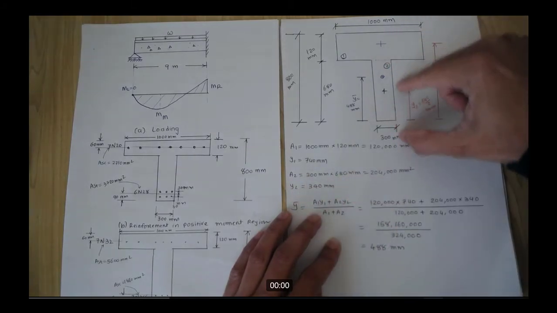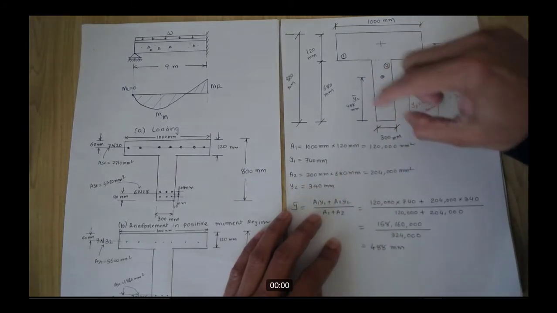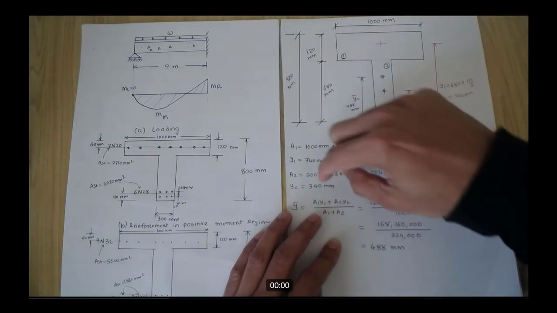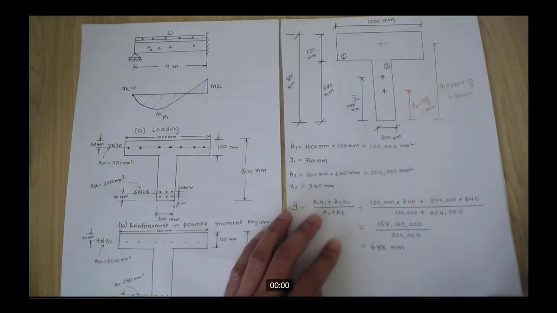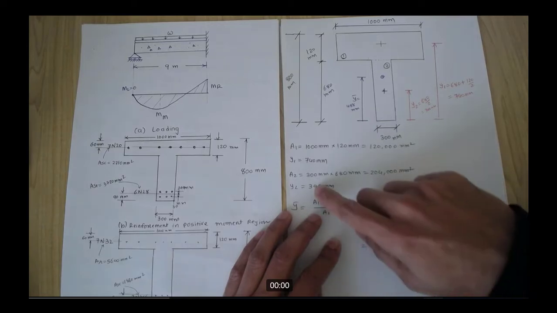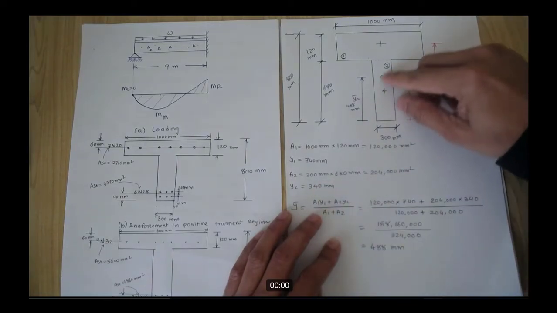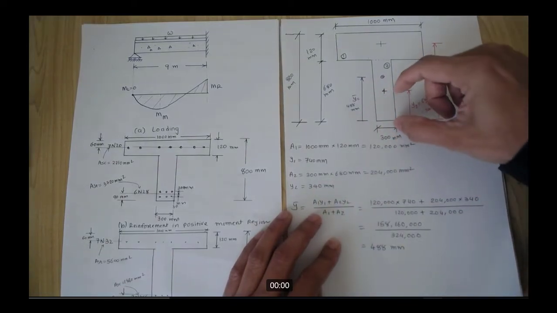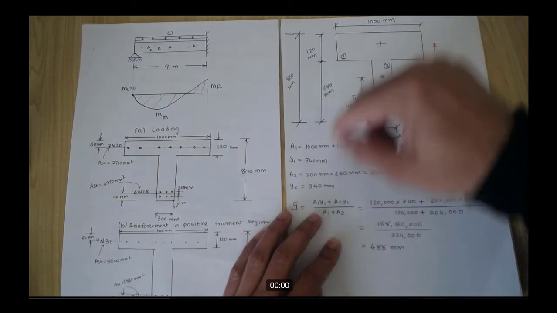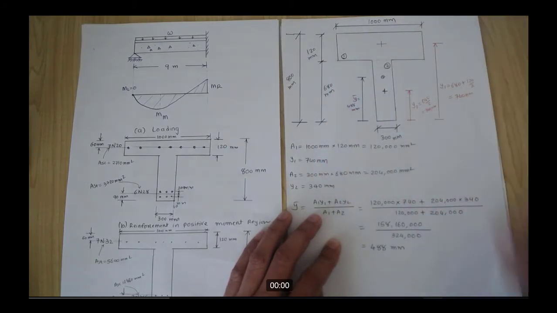Now the area of this second rectangle is 680 millimeters by 300 millimeters, which gives me 204,000 millimeters squared. Now the centroid of the second rectangle from the bottom reference is just half of 680, which is 340 millimeters.